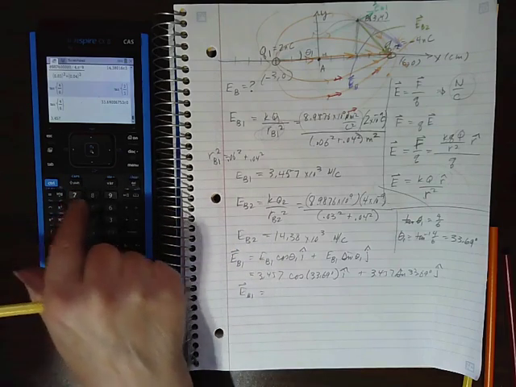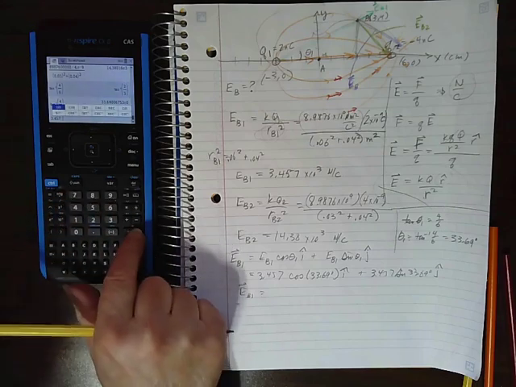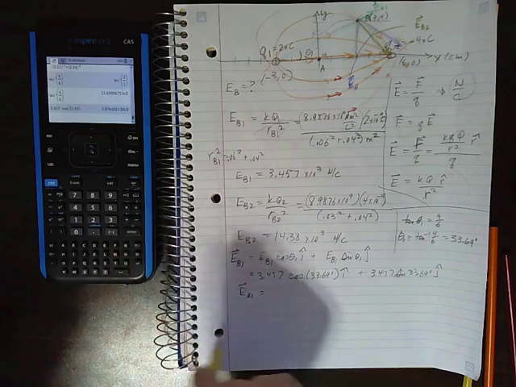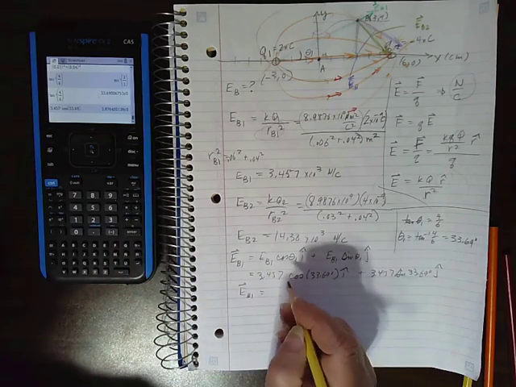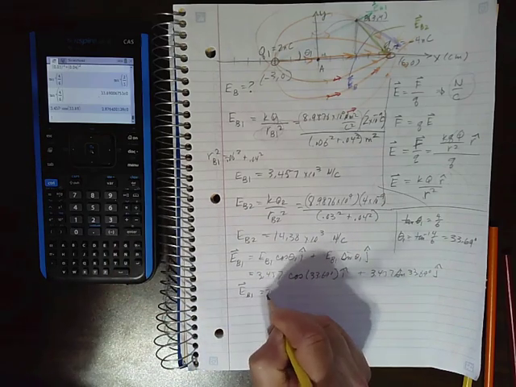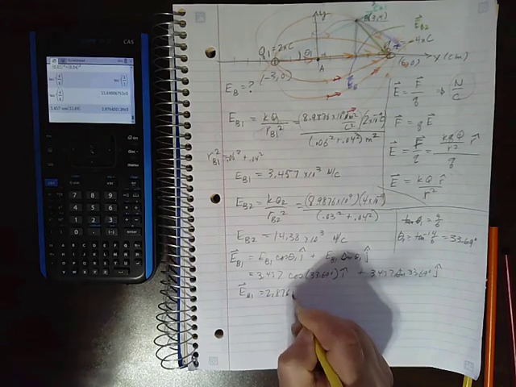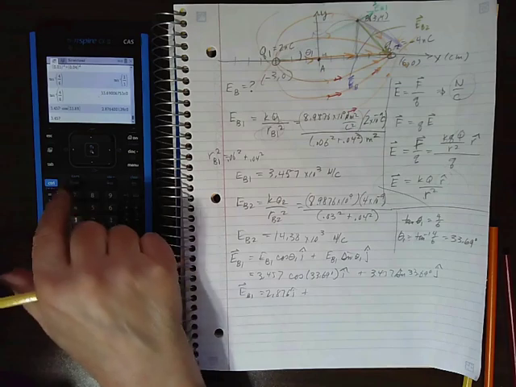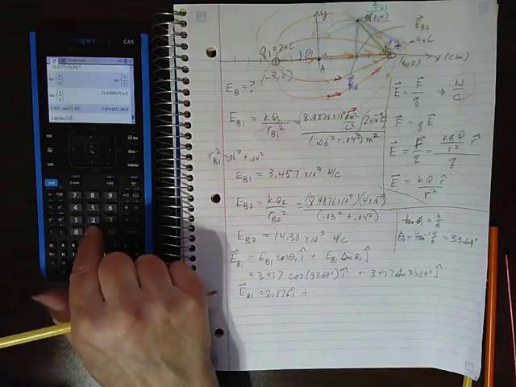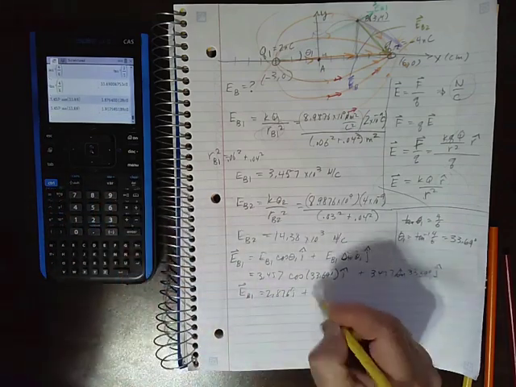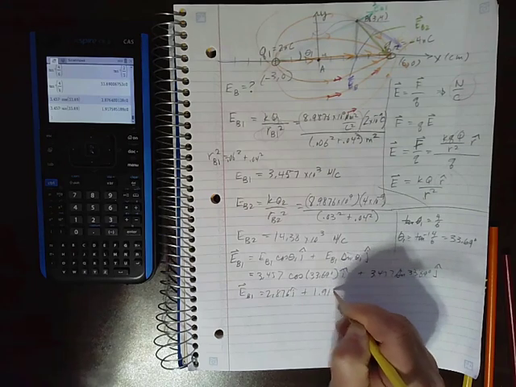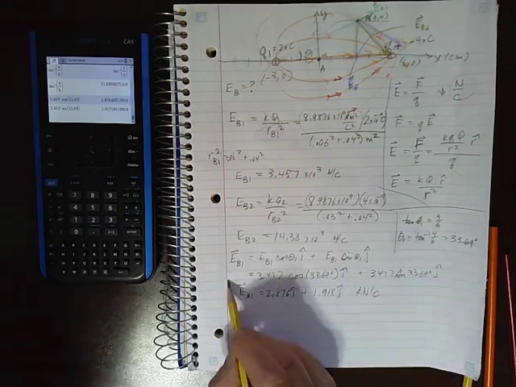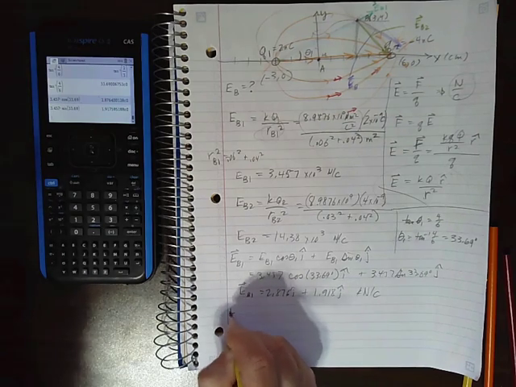3.457 times cosine of 33.69, that's 2.876 i hat, plus 3.457 sine of 33.69, 1.918 j hat kilonewtons per coulomb. All right, that's EB1.